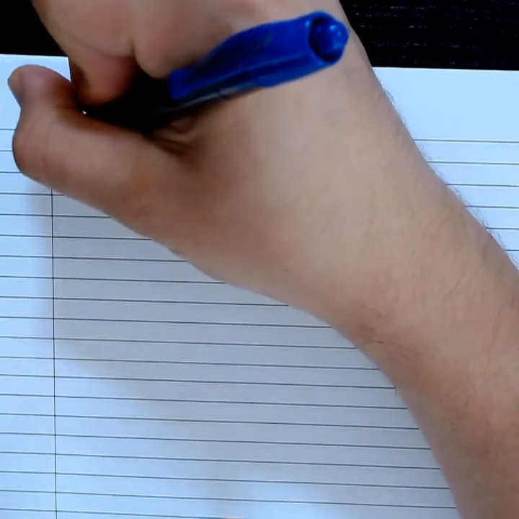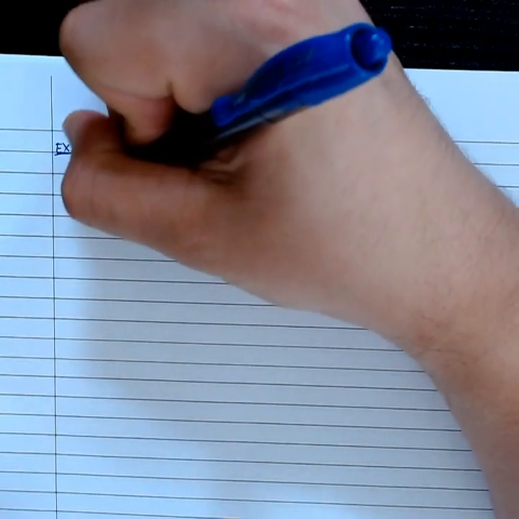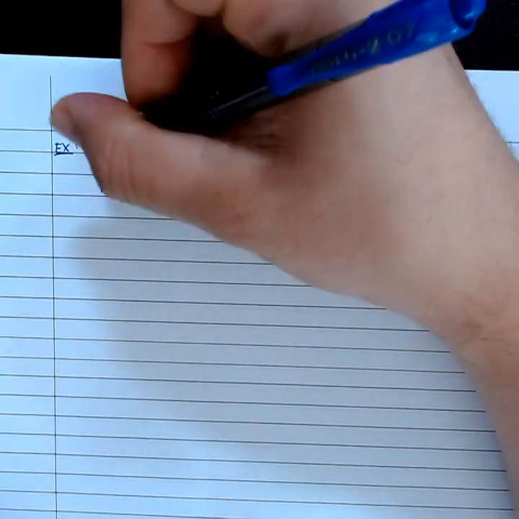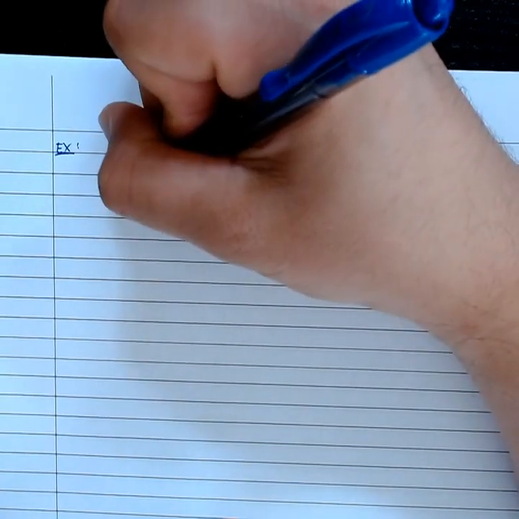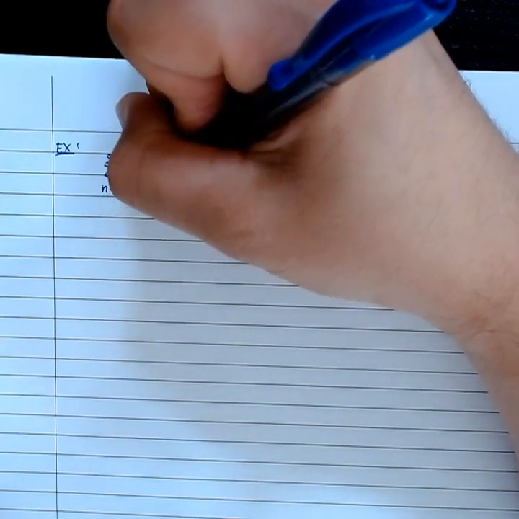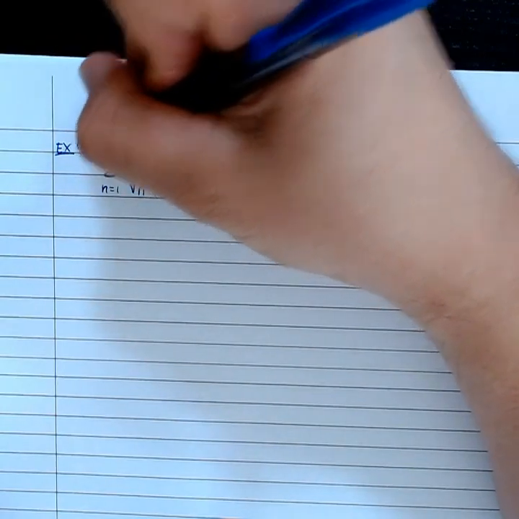So let's consider a series, the sum as n goes from 1 to infinity of 1 over the square root of n to the third plus 1. And the question is, does this converge?